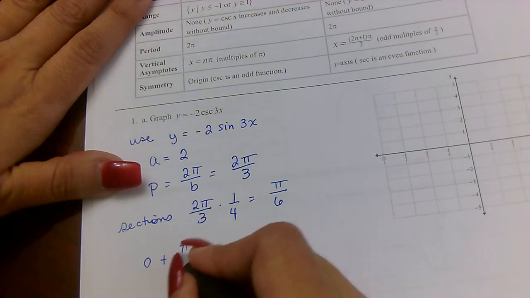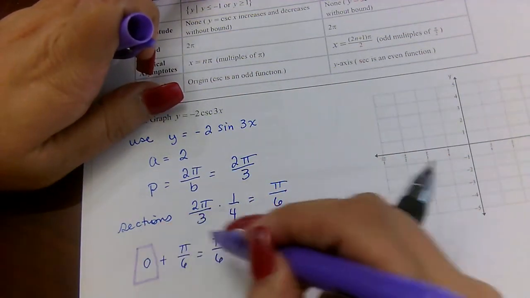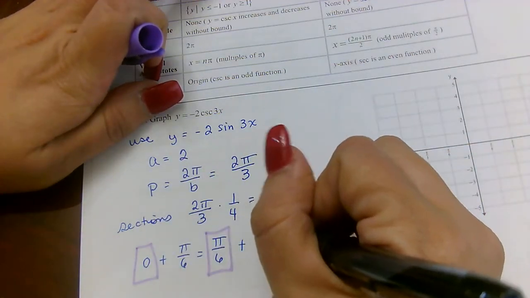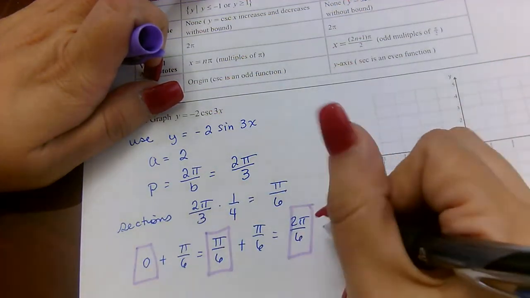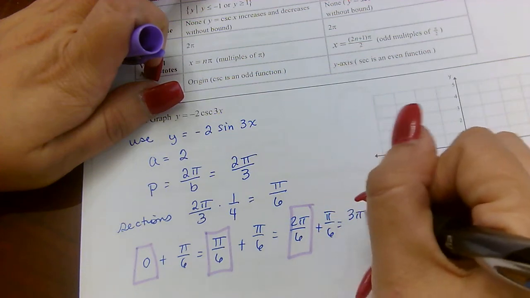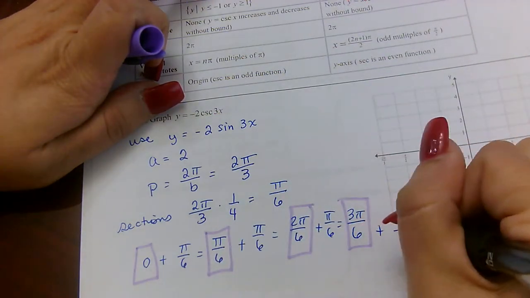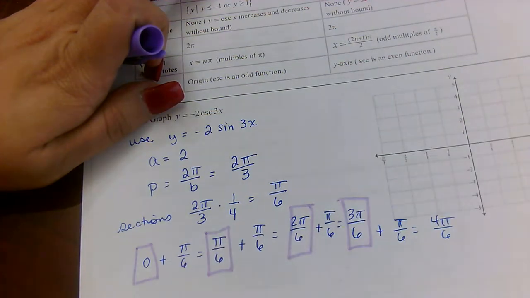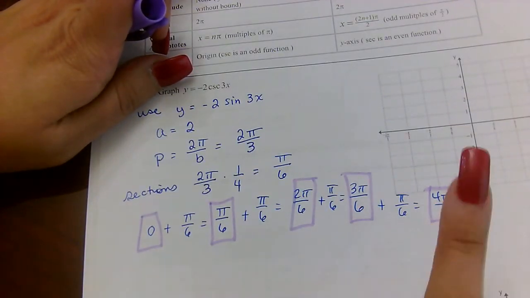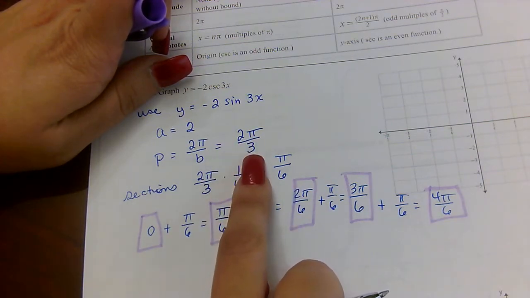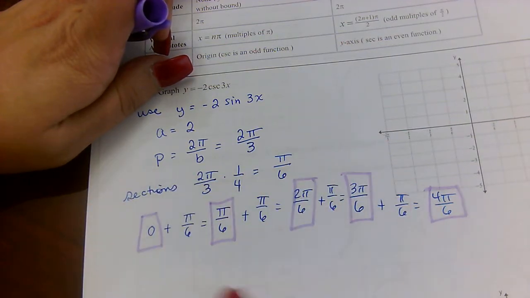There is no horizontal shift, so we're going to start with 0, and then we're going to add pi over 6. That will get us our second point. I'm going to highlight those in purple like I've been doing on the other ones. Plus pi over 6, that's 2 pi over 6. I'm not going to simplify quite yet. Plus pi over 6, that's 3 pi over 6. Plus pi over 6, that's 4 pi over 6. If I simplify that, the period will be 2/3 pi. So here are our sections, 1, 2, 3, 4. Here are our points, 1, 2, 3, 4, 5. So we have them all matched.